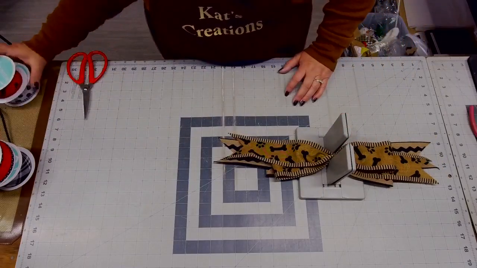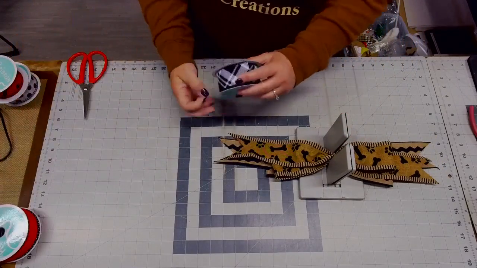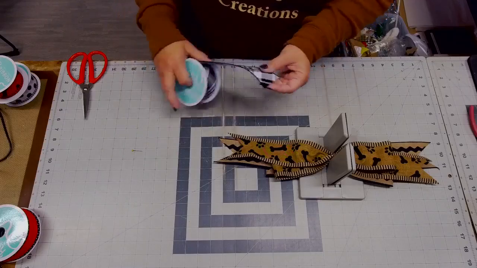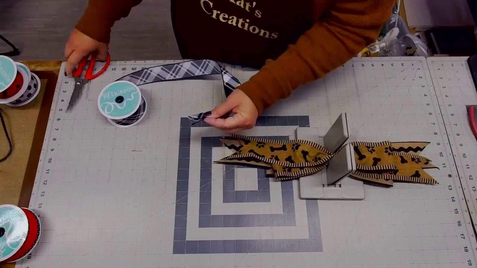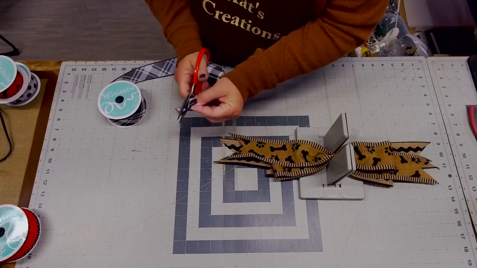Okay, now we are going to do the diagonal plaid. 1.5 inches. Wired edges together. Cut from the fold to the wired point.